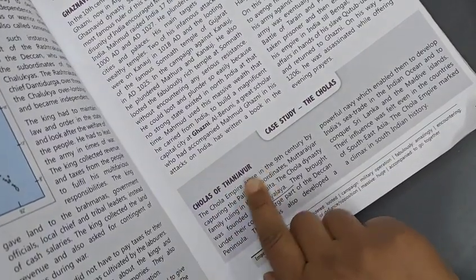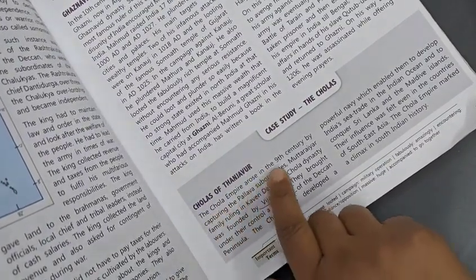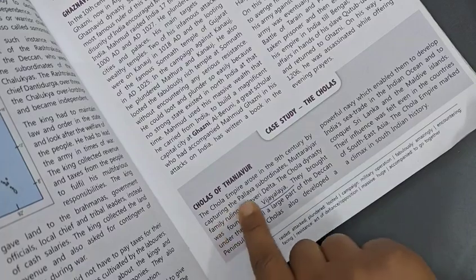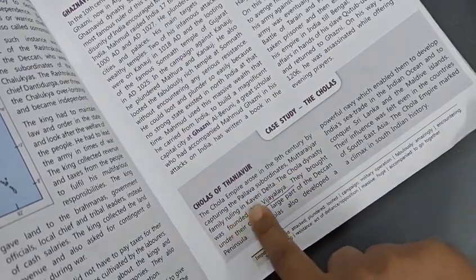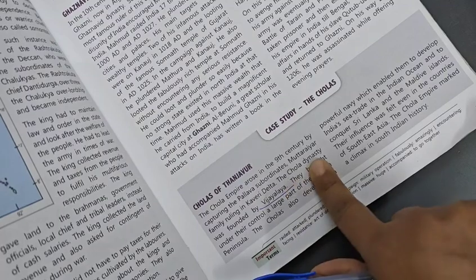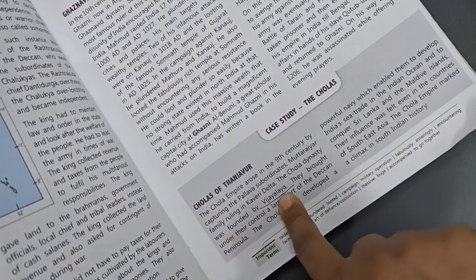Cholas of Tanjore. The Chola Empire arose in the 9th century by capturing the Pallava subordinates, the Muttaraiyar family ruling in the Kaveri Delta, and the Chola dynasty was founded by Vijayalaya.